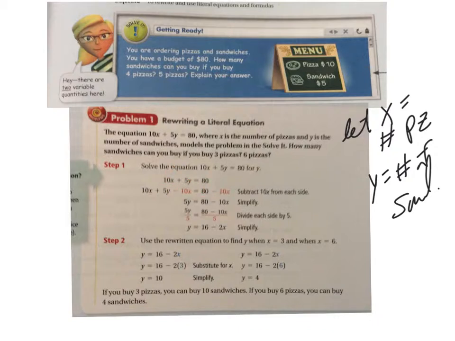So there you go. Anyway, again, literal equations, what we're looking for is finding out how many. I'm going to solve for the number of sandwiches. So in other words, I'm going to solve this equation for y. Now you think, oh, there's 2 variables. Yes, there are. So I'm going to have to use all the fun stuff I know about order of operations to make this happen. So starting out, we're trying to get y by itself. So we subtract the 10x from both sides.